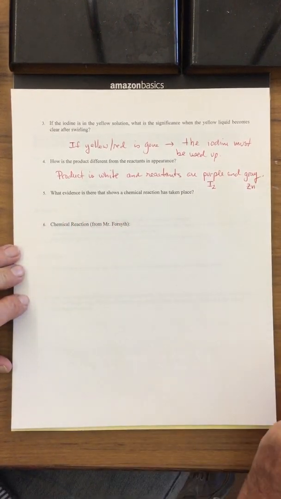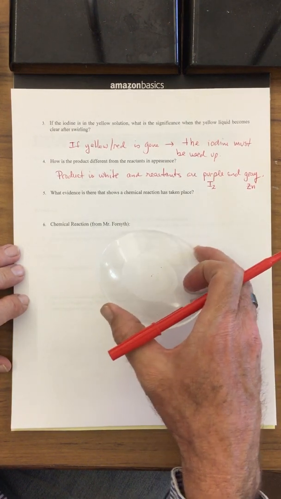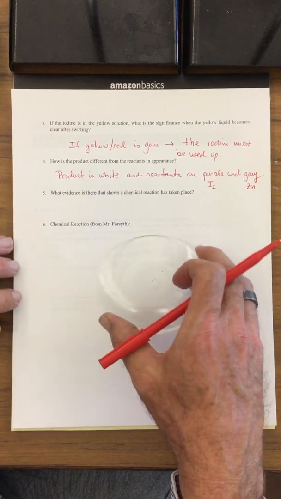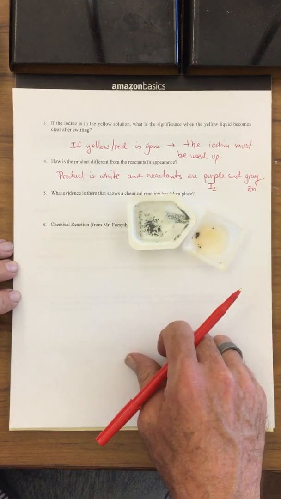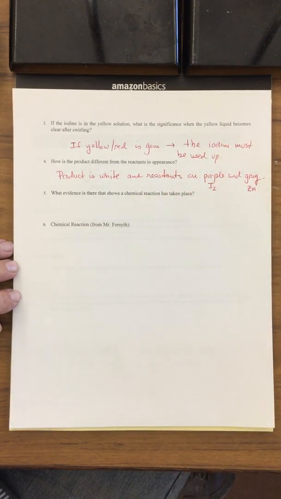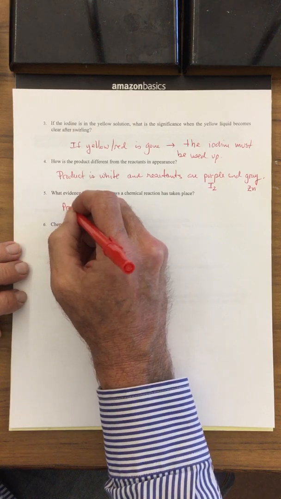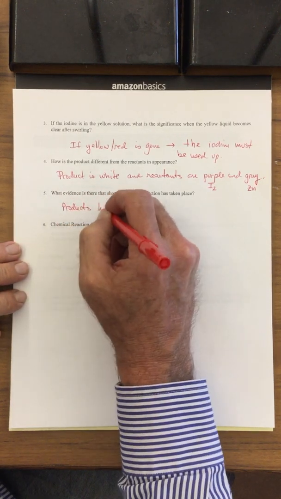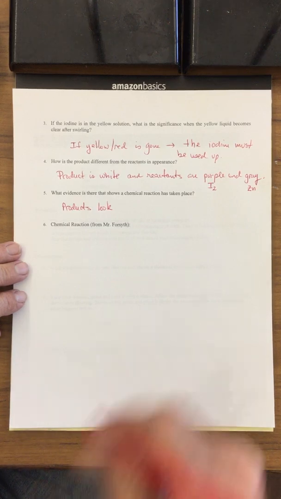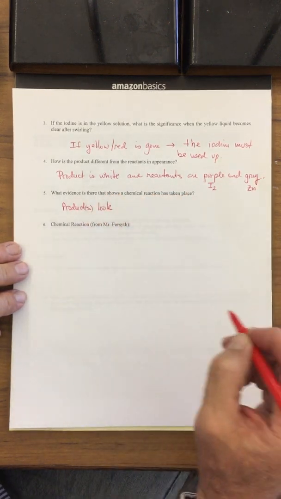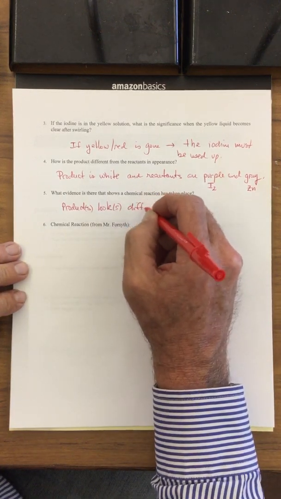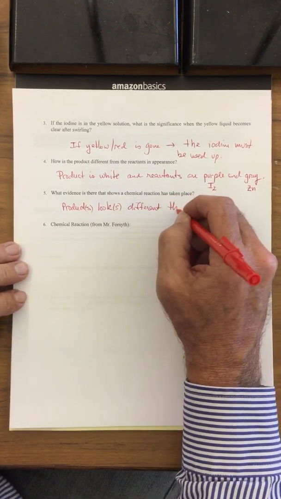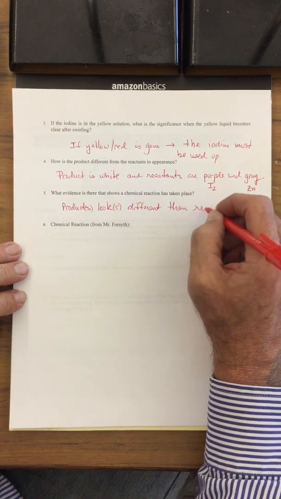What evidence is there that shows a chemical reaction has taken place? Well, this is very different, this white powder, compared to this gray and the silver. That's our evidence. The product, in this case, looks different than the reactants.